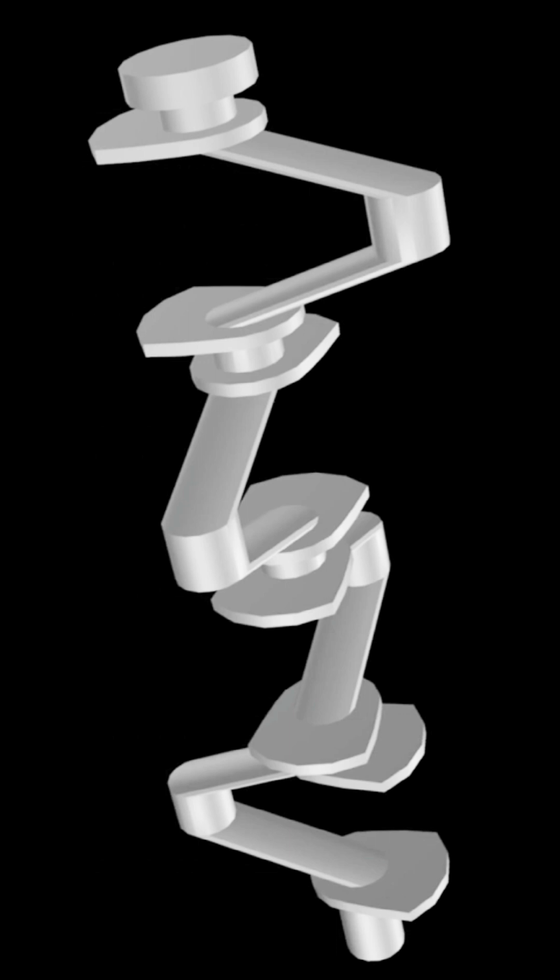Inline-4 crossplane crankshaft. Unlike in a V8, crossplane arrangement in inline-4 engines results in an unevenly distributed firing pattern, so the use tends to be limited to extremely high revving engines. In such engines, the advantage of less secondary imbalance outweighs the irregular firing interval disadvantage.